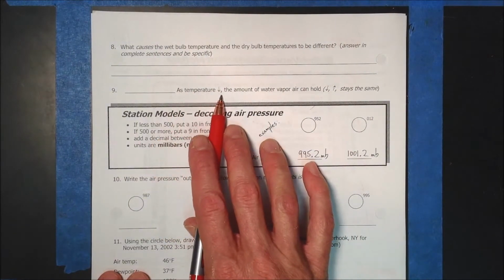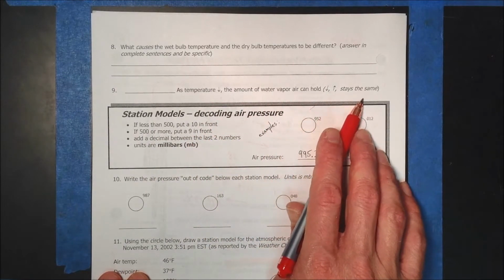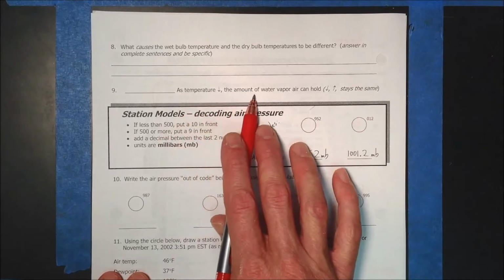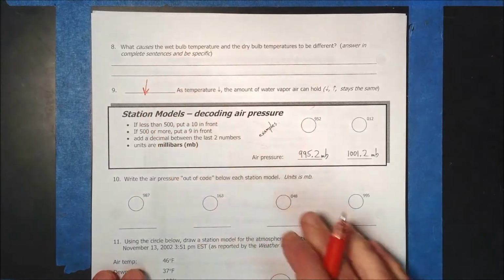9, as temperature decreases, the amount of water vapor air can hold, does it decrease, increase, or stay the same? So as it gets colder, the amount of water vapor that same air can hold goes down. It can hold less. Okay?